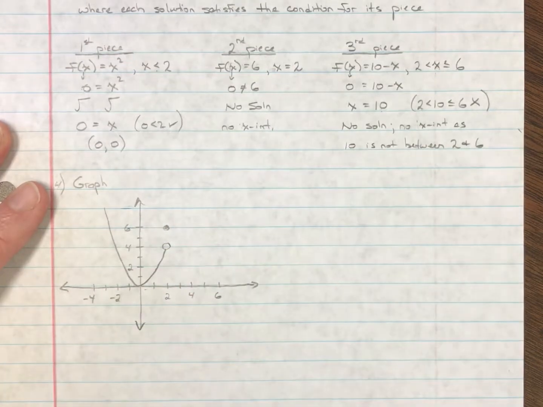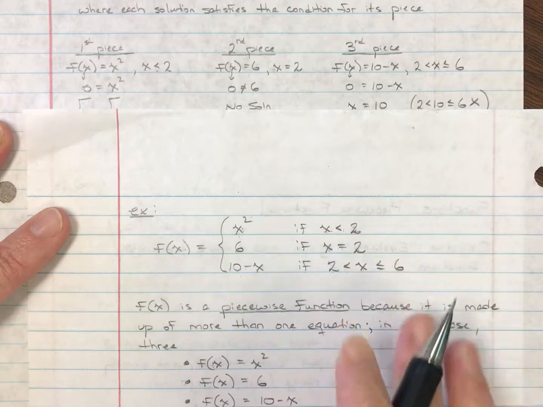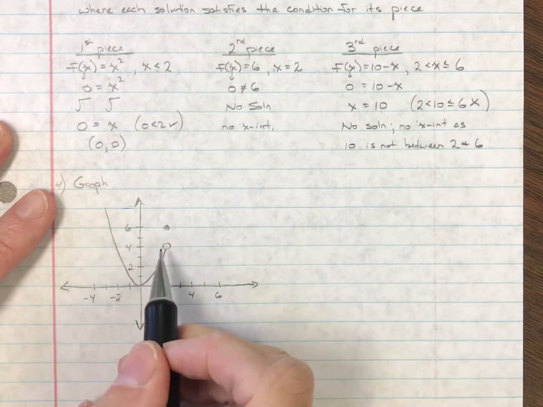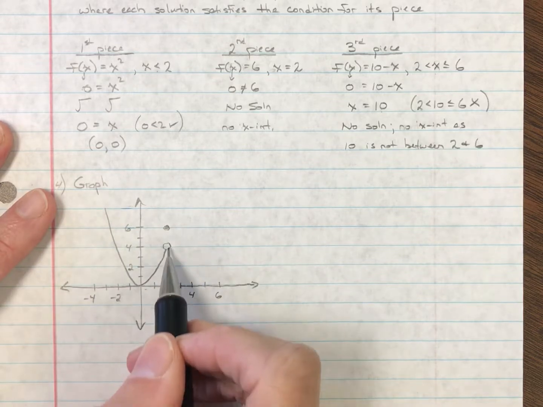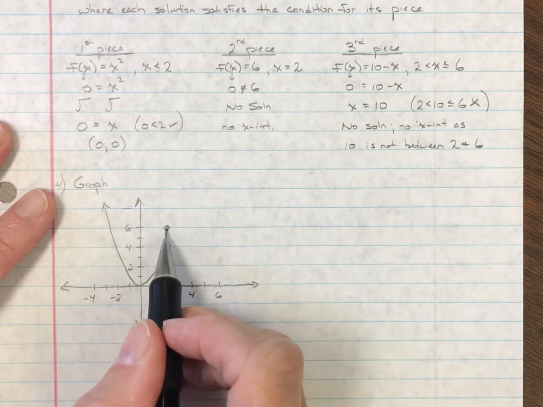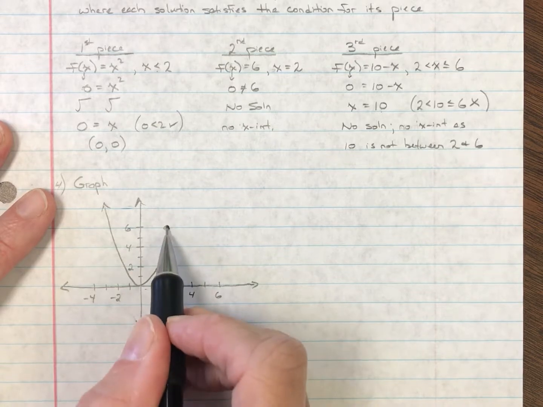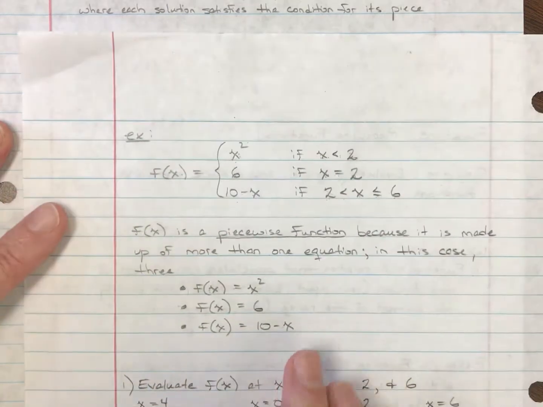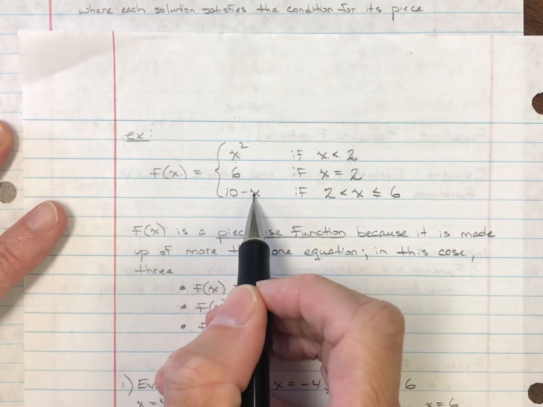Now again, if I look back at my function, it's x less than 2. That's why I have an open circle. But this is the x squared function coming in right there. This continues this way. Now, once x is 2, out comes 6. If I go back to my function, once x is larger than 2, I'm using this.